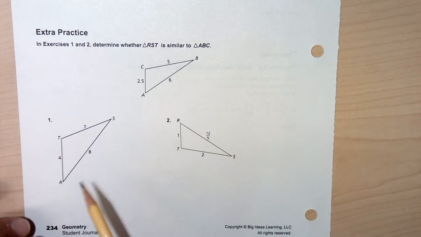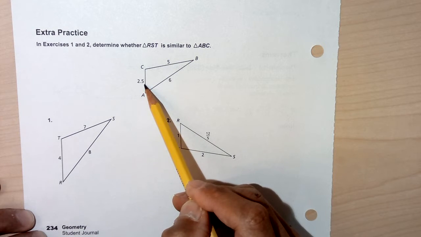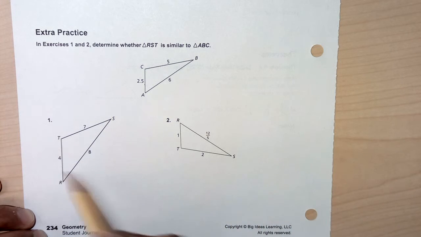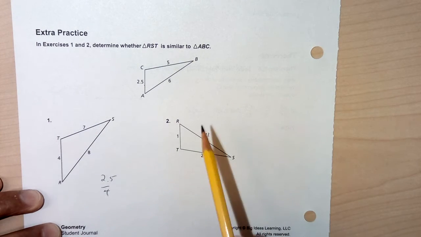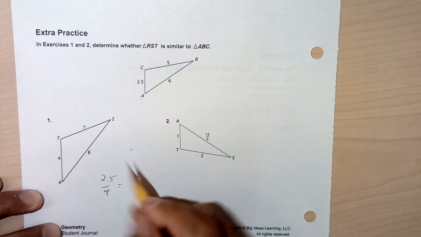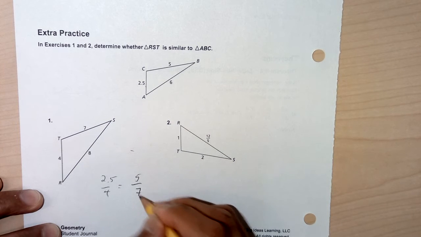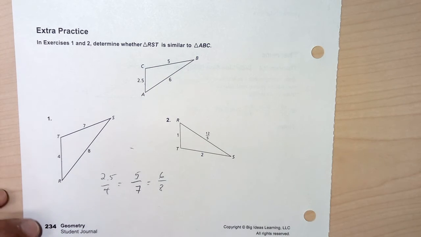The easiest way to do that, in my opinion, is take a look at the shortest side of triangle ABC, 2.5. Then that would correspond with the shortest side of triangle RST, which is 4. So the ratio of 2.5 to 4 has to be the same as the ratio of the middle side in triangle ABC, which is 5, to the middle side in triangle RST, which is 7. And then that has to be the same as the longest sides, 6 and 8. So if all of these are a true proportion, then the triangles would be similar.